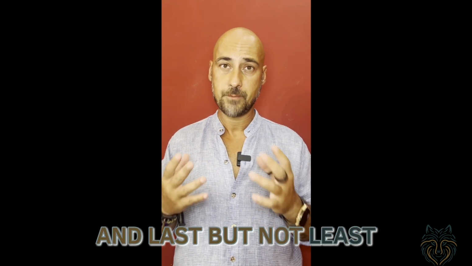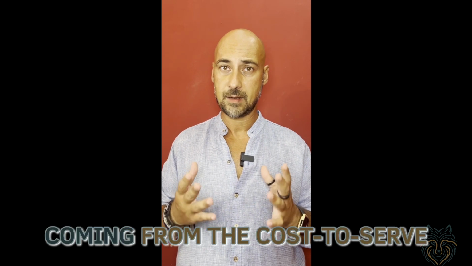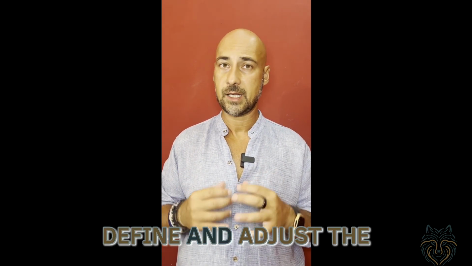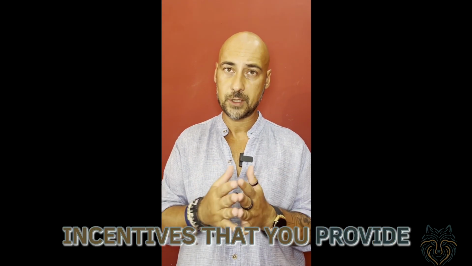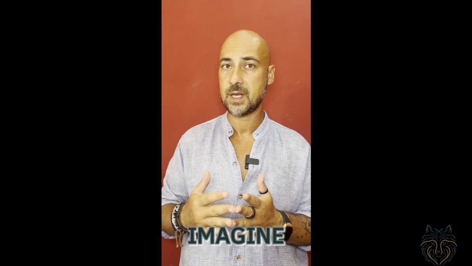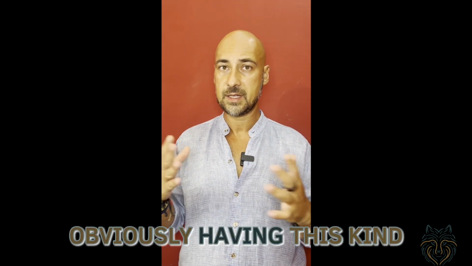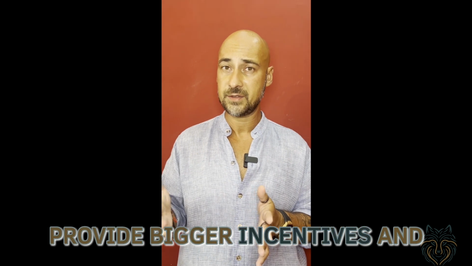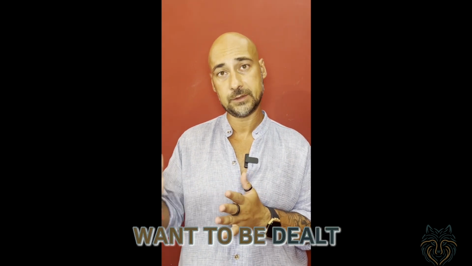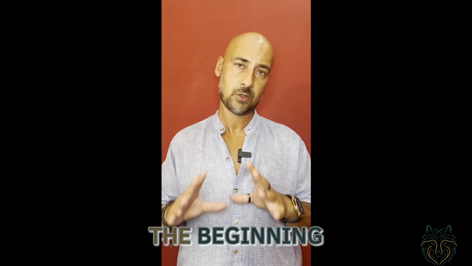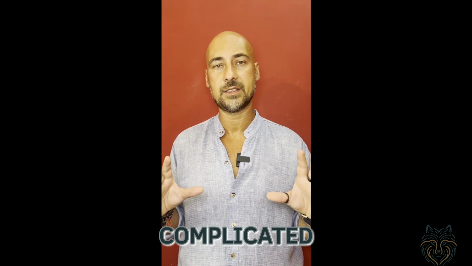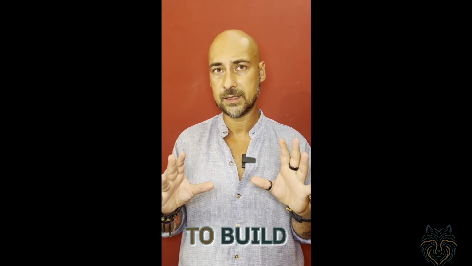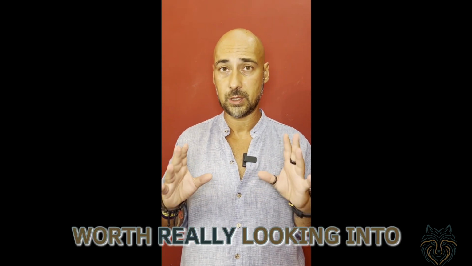And last but not least, you might want to also use the insights coming from the cost to serve model to define and adjust the incentives that you provide to your external partners. Imagine, for example, logistics partners. Having this kind of insight allows you to understand first where there is space to provide bigger incentives, and also which items you want to be dealt with in a certain way. As I mentioned at the beginning, a cost to serve model is something that is complicated, really not super easy to build, but so useful that it's really worth looking into.